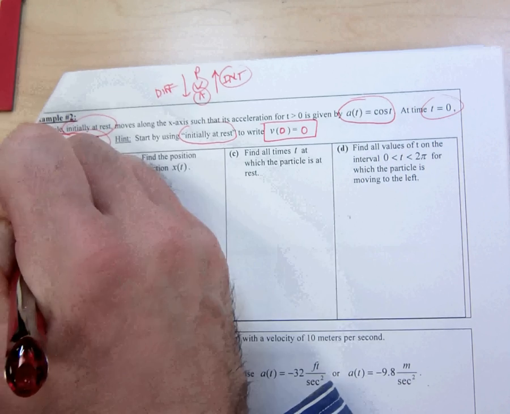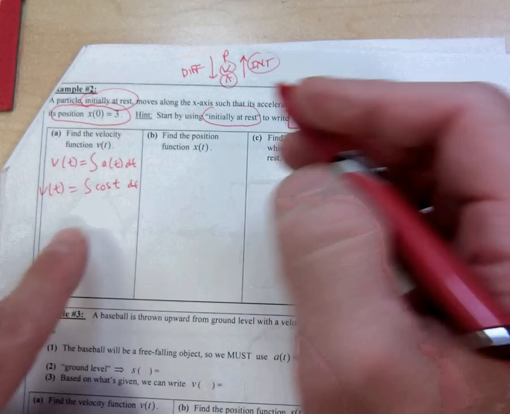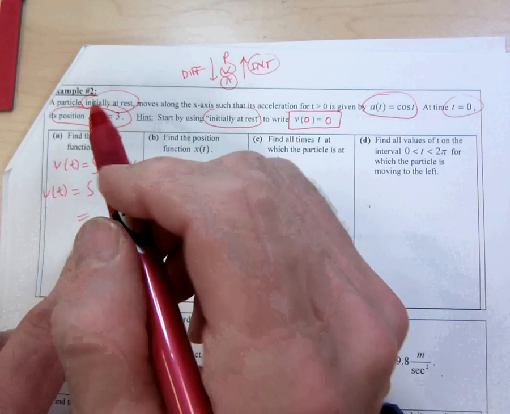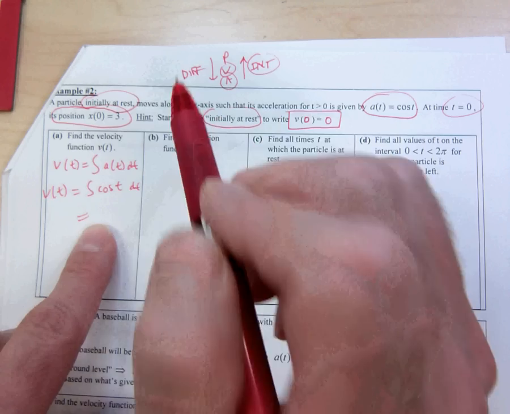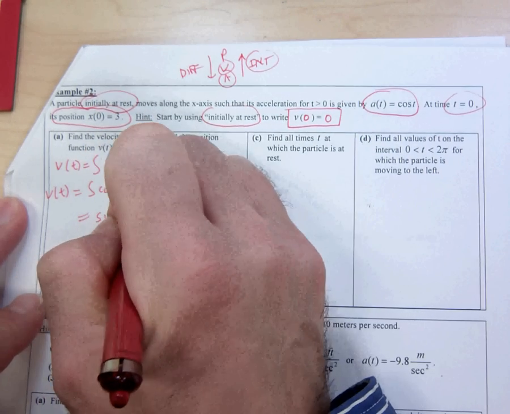Okay, and so since the derivative of sine is cosine, going backwards, what's the antiderivative of cosine, guys? Be careful. The derivative of sine is just cosine, so the antiderivative of cosine is just sine. And then don't forget your plus c, right?